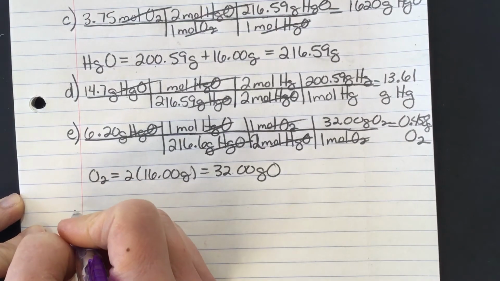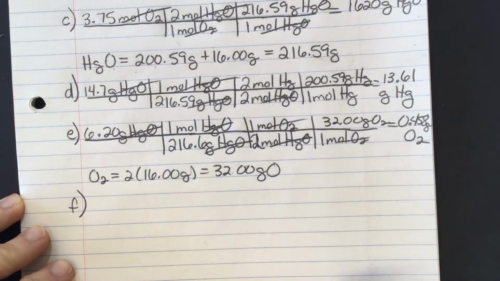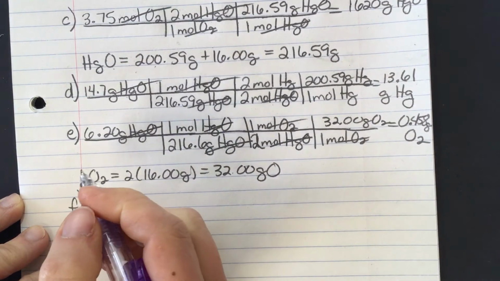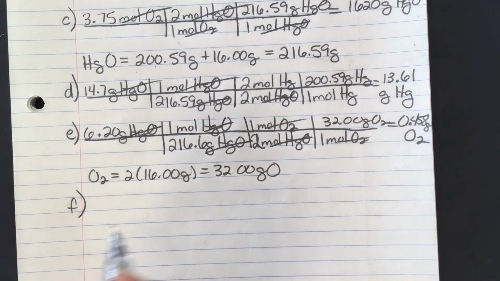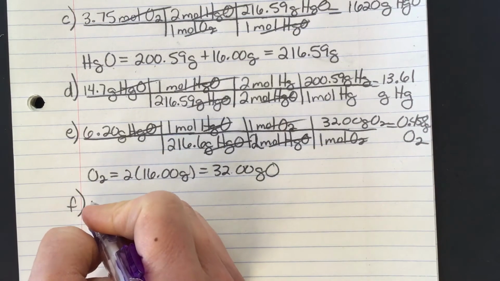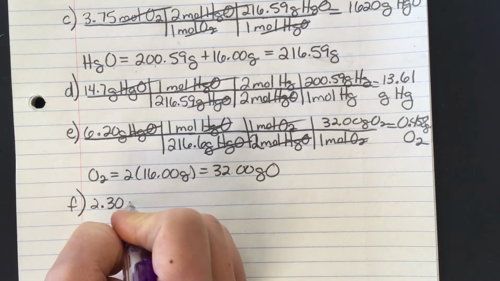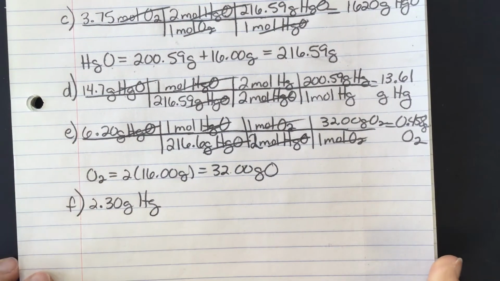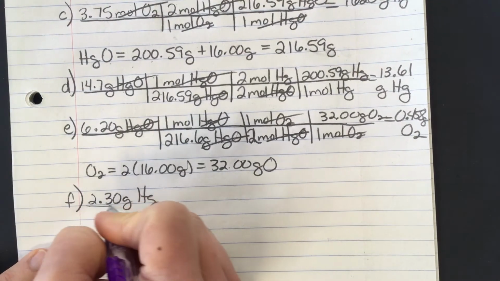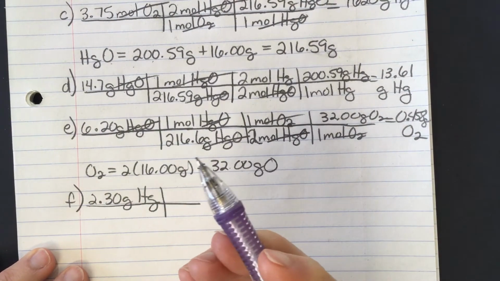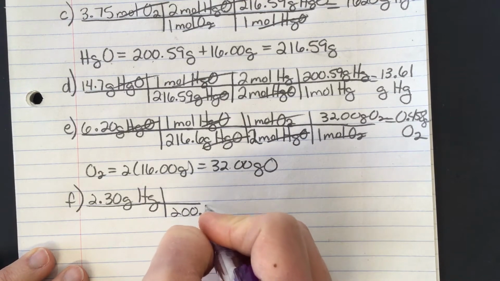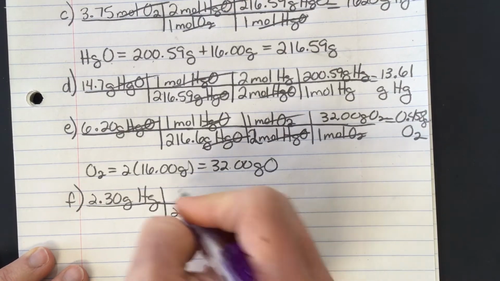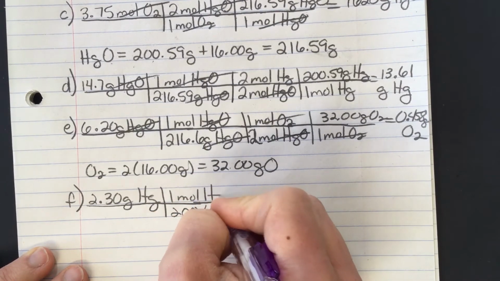Moving on to F. F says, how many grams of HgO must react to produce 2.30 grams of mercury? So I start with what I know, 2.30 grams of mercury. From my periodic table, I know that 200.6 grams of mercury are in 1 mole of mercury.